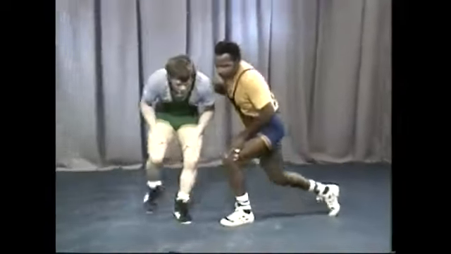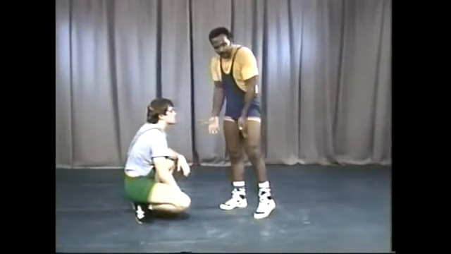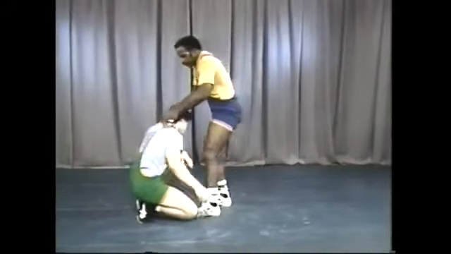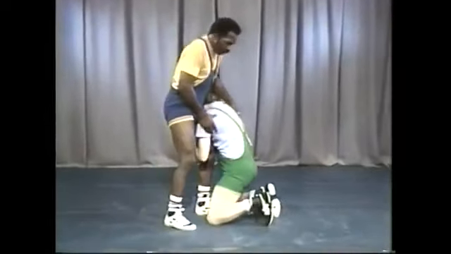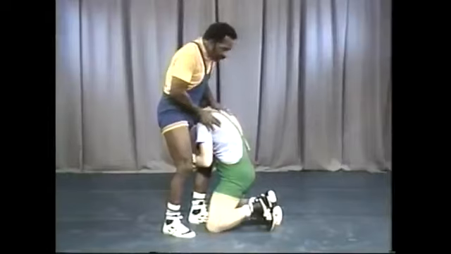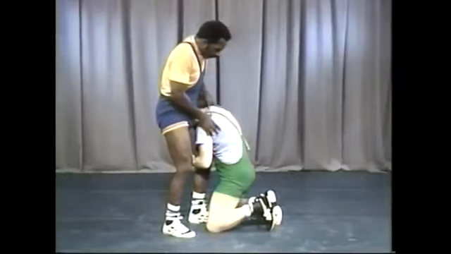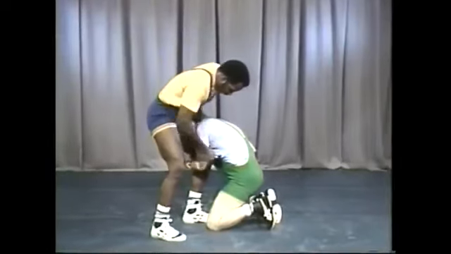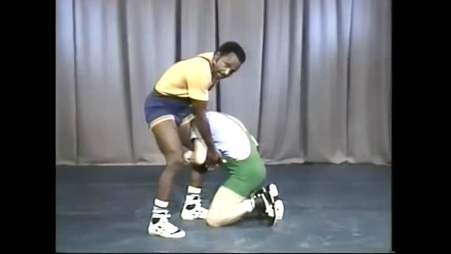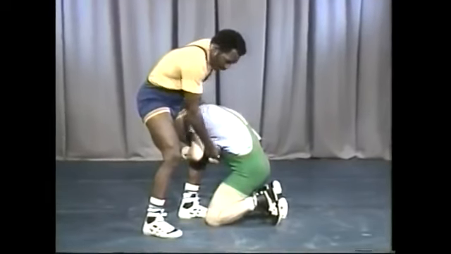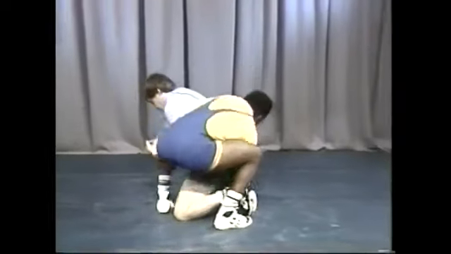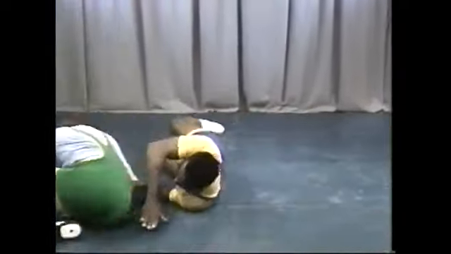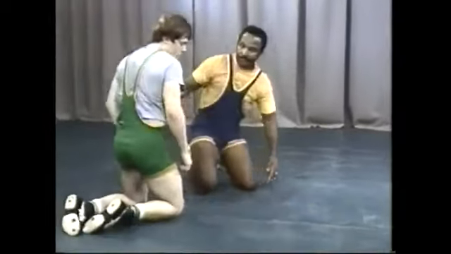Now, the other situation you want to look at is a situation where the man that's shooting the takedown is in a position with his head to the outside, like such. Okay, you can go to the exact same situation we did before with the crotch lift. Keep him down on the mat, okay? You already have your inside leg underneath his body. Control the arm, step around into the crotch, lift him up, take him over for a crotch lift.